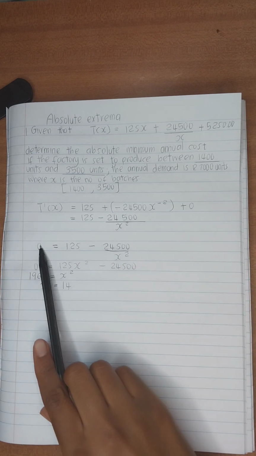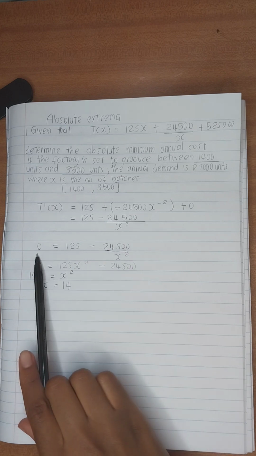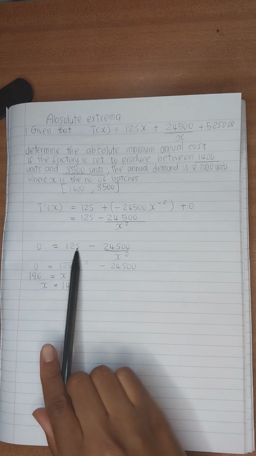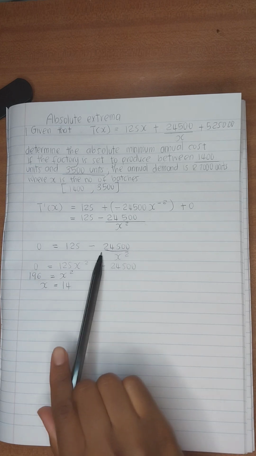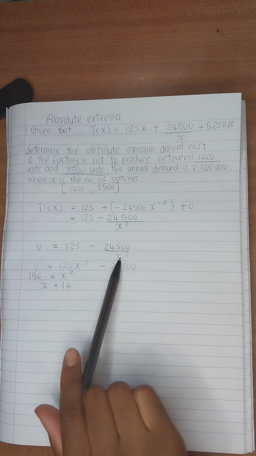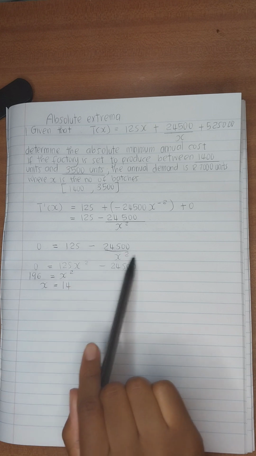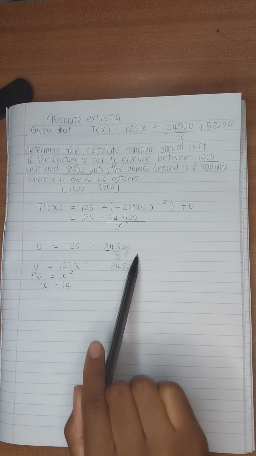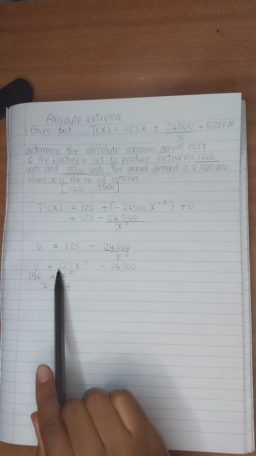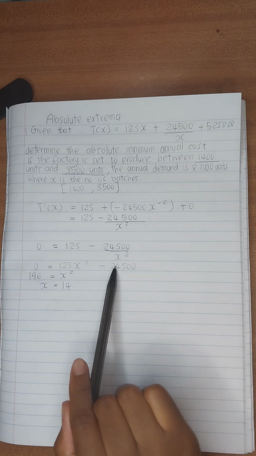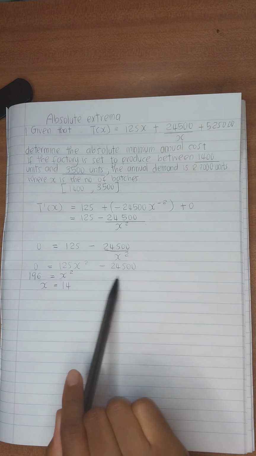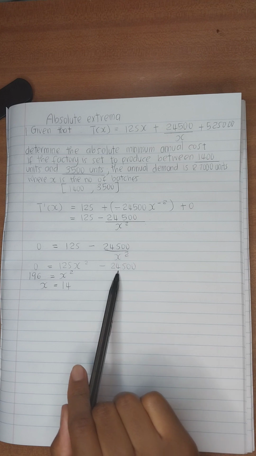The next step is to make this whole function equal to 0. So you have 0 is equal to 125,000 minus 24,500 over x squared. Now multiply everything by x squared. So you have 0 times x squared, 0, and 125 times x squared, minus 24,500 over x squared times x squared, you have a 1.